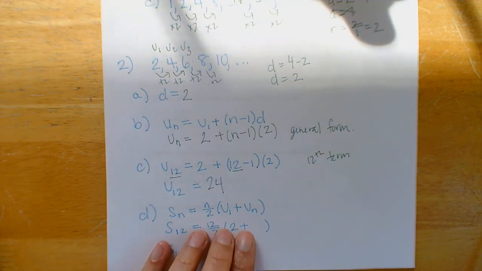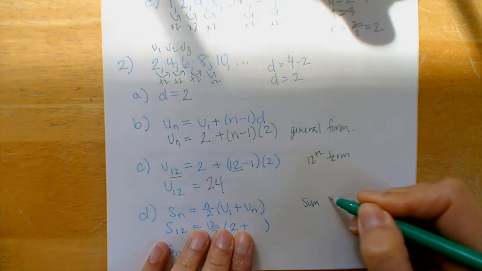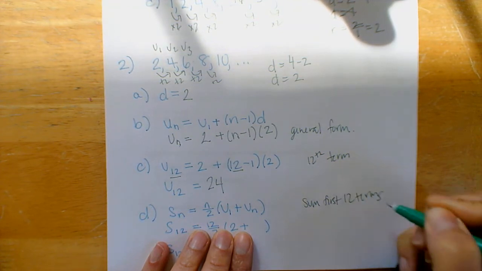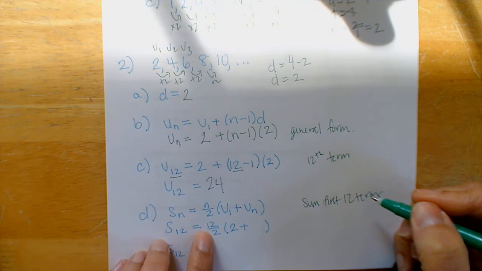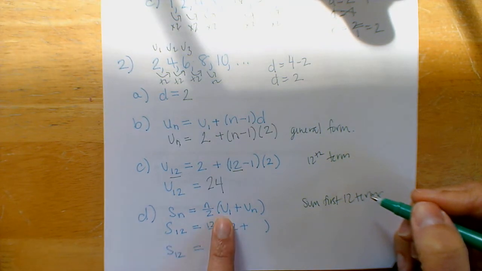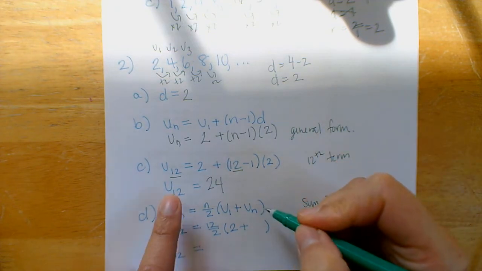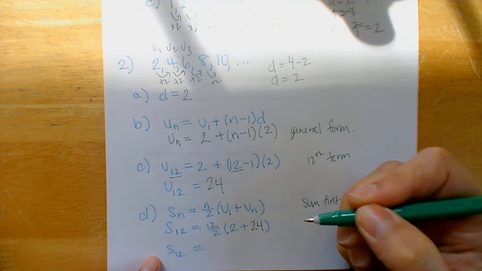All right, part D asks you to find the sum of the 12 terms. So here's the sum formula. So sum of the first 12 terms, that's what it asks you to find. Here's the formula. We have to find the 12th. So where you see the n, you substitute the 12 in. So n over 2, 12 over 2. Here's our first term, which is 2. And then u sub n is our 12th term. So we have to actually put in the term that we just found, which is 24.